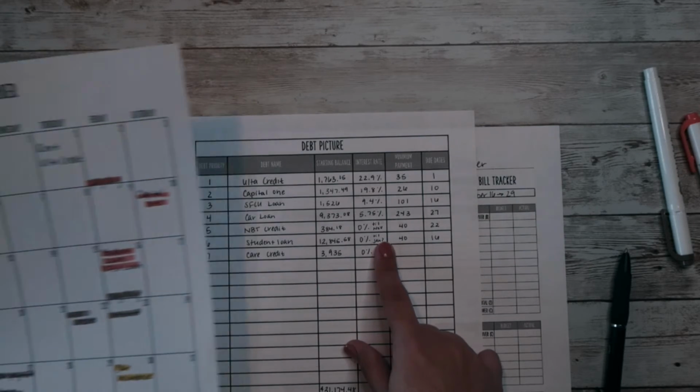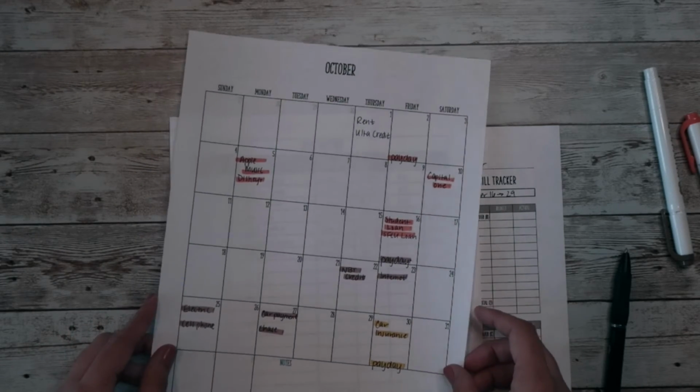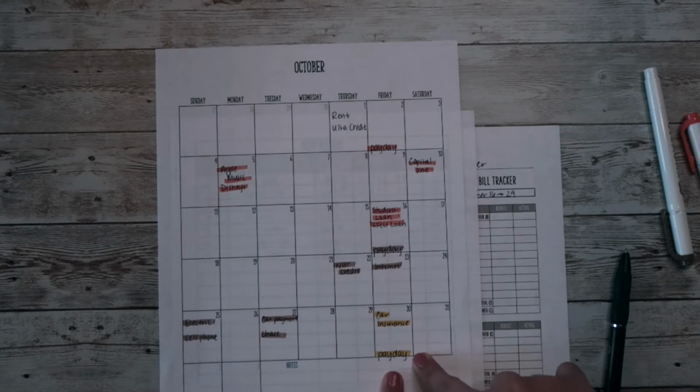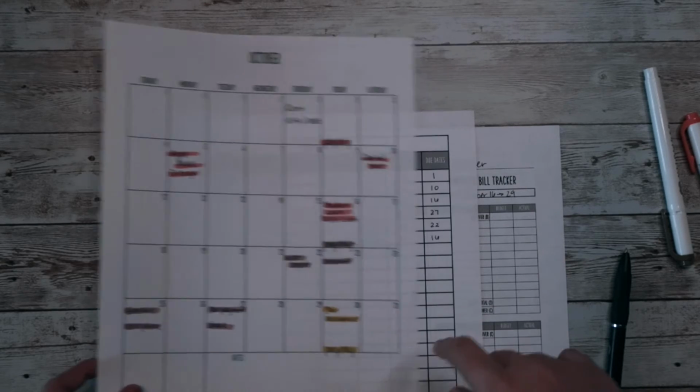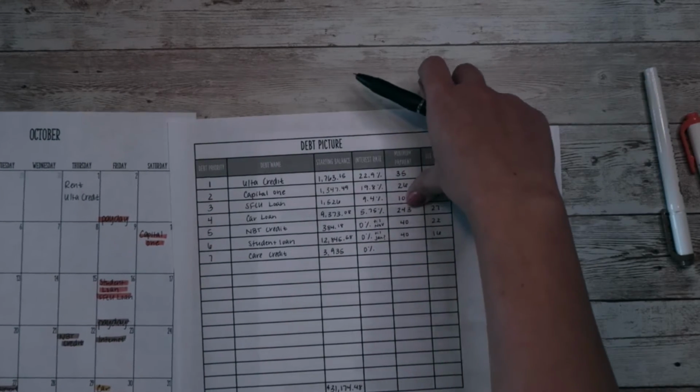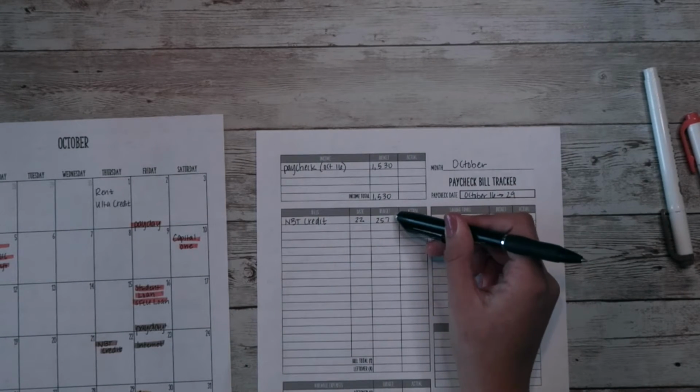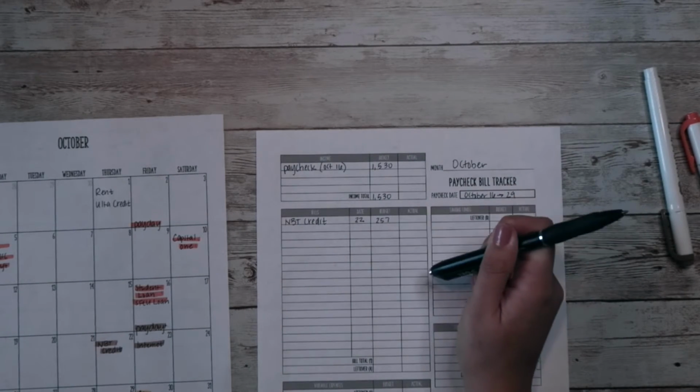And as you can see on here, I have this paycheck and October 30th's paycheck to pay off that credit card. So what I'm doing is I'm splitting that. I'm going to be paying the $257 for this paycheck, and I'll pay the rest for the next paycheck.